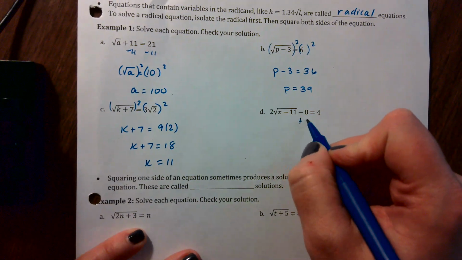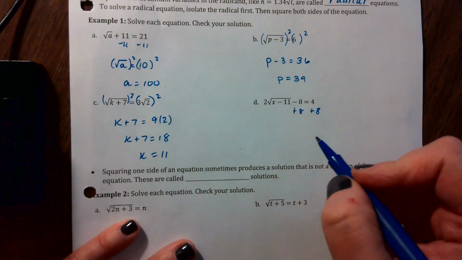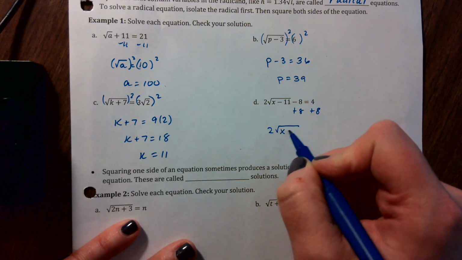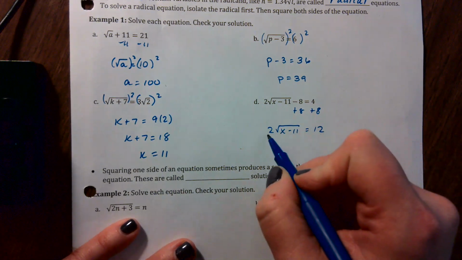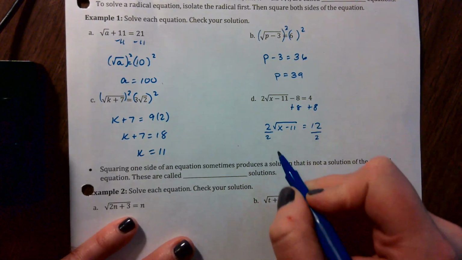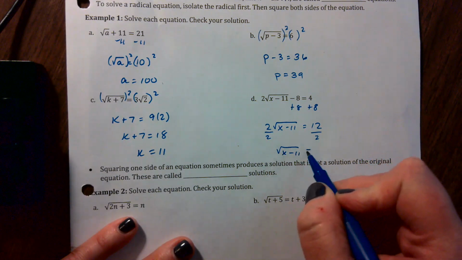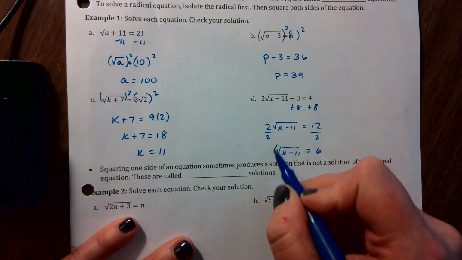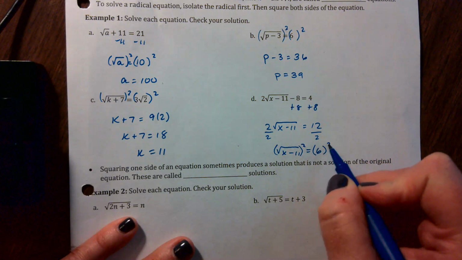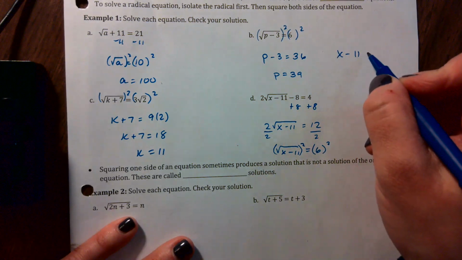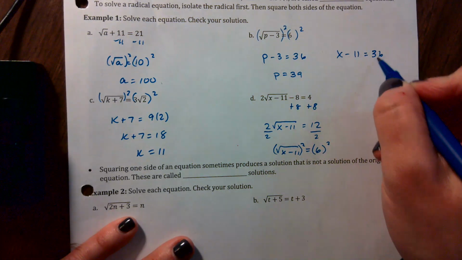You have to add 8 first. Then divide by 2. The radicand comes next. And then add.